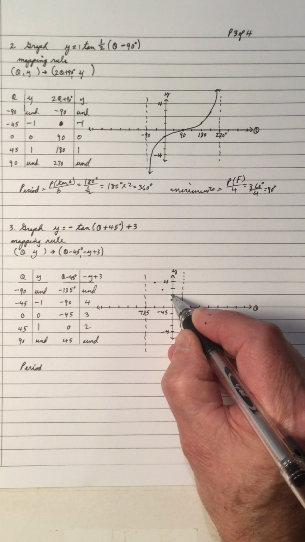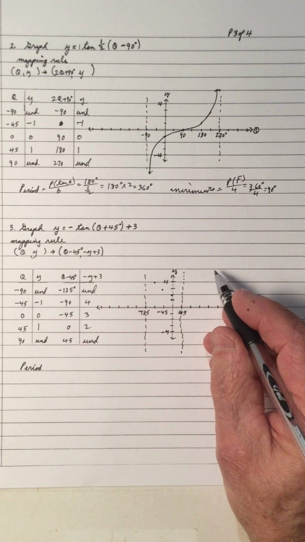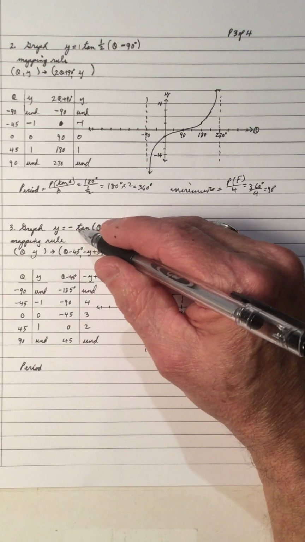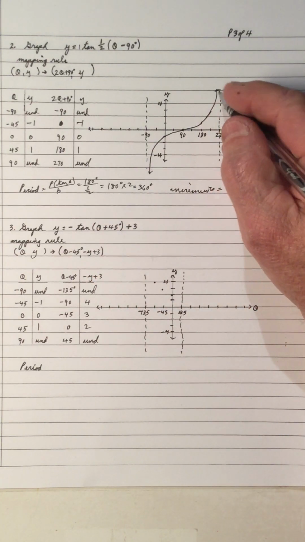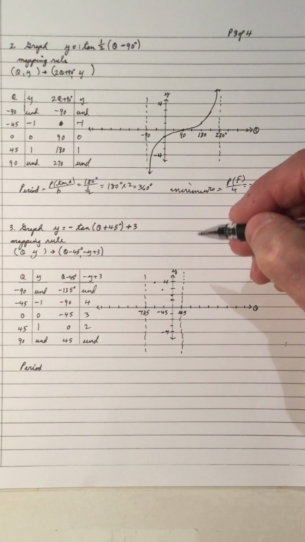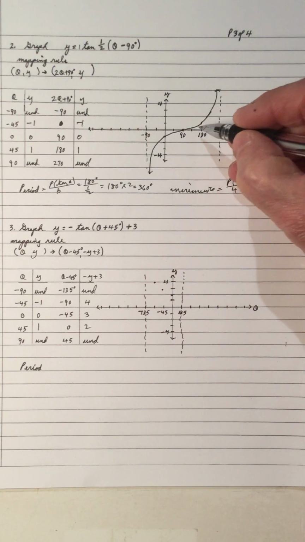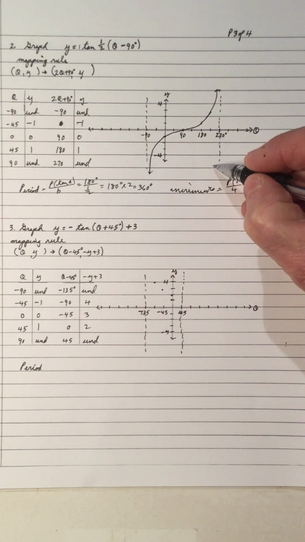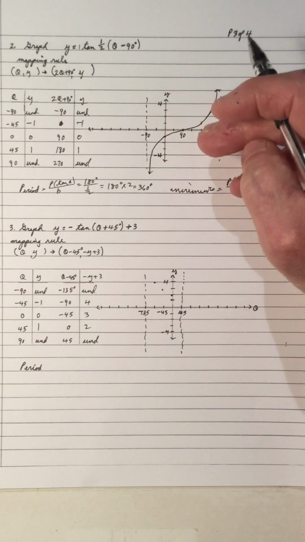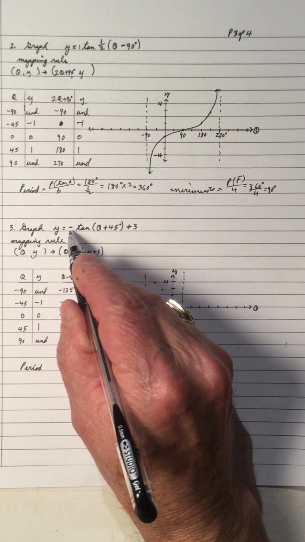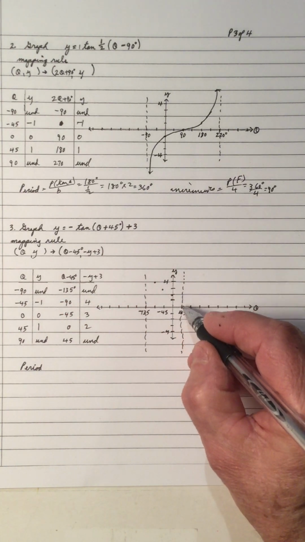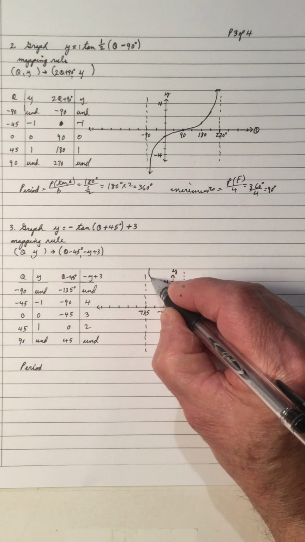So there's the 2. And now notice this is reflected because it's negative. So instead of going this way, it's reflected down. So imagine you turn this over. So instead of going this way, it's looping down here and going like this because it's reflected. Because the y is negative, it's reflected in the x-axis. So it goes like this.